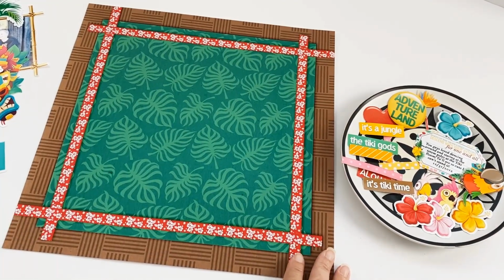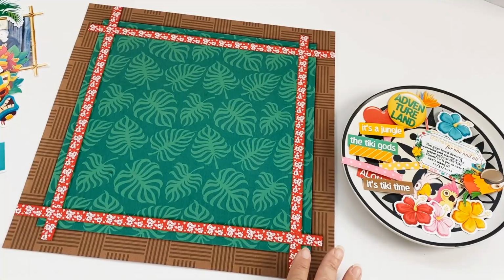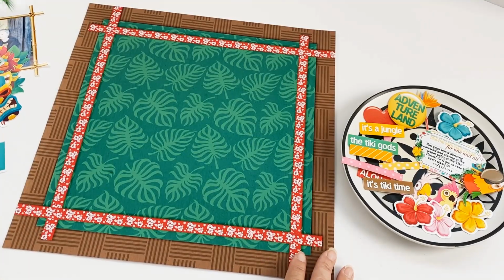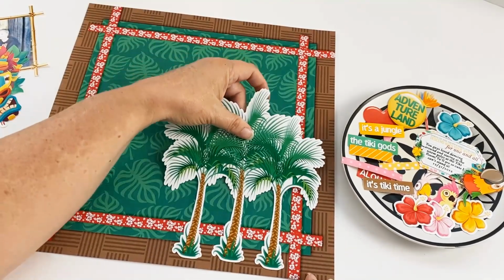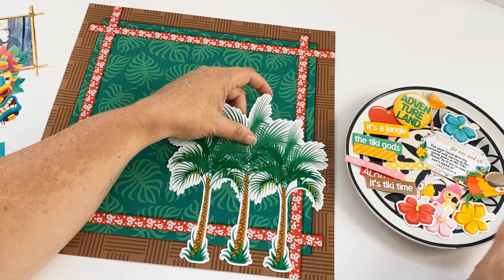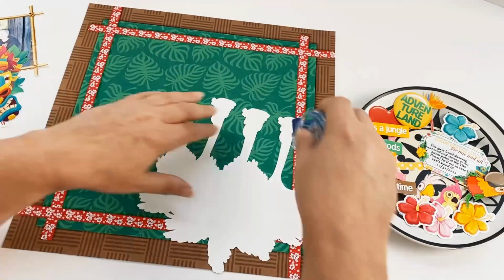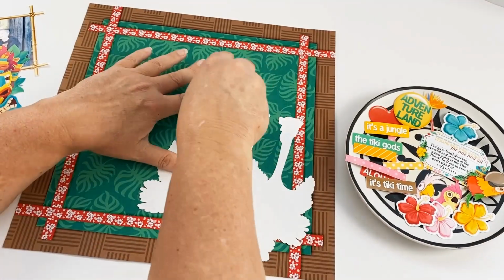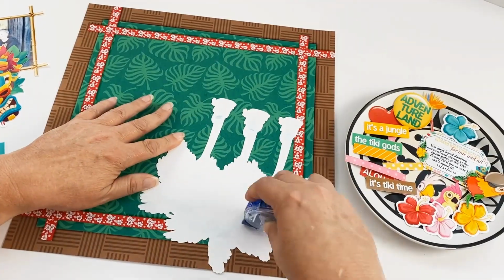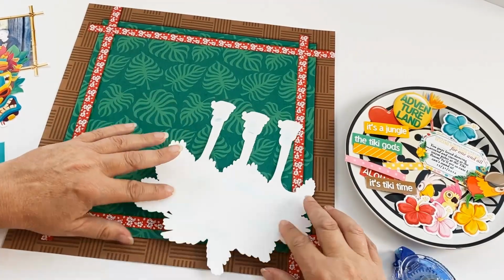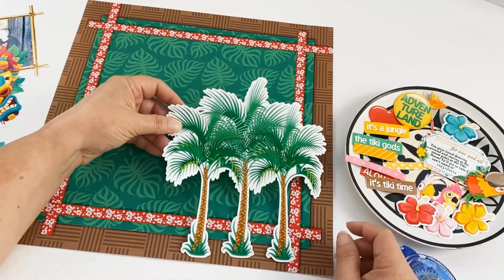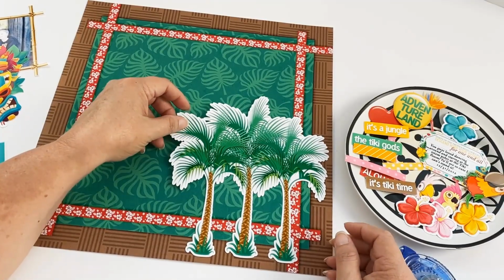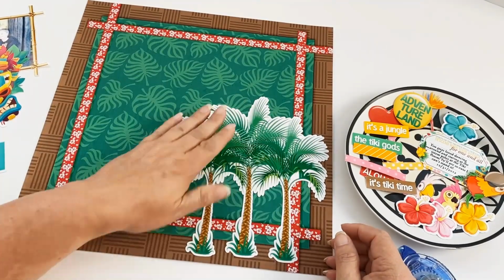and I'll go through in more detail what we're going to add to jazz up this layout and really tell some awesome parts of this story. The elements in this kit are great at adding more to the story. And so I'm going to go ahead and dive in here and adhere the palm trees first.